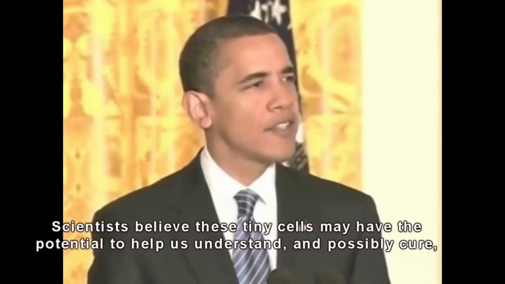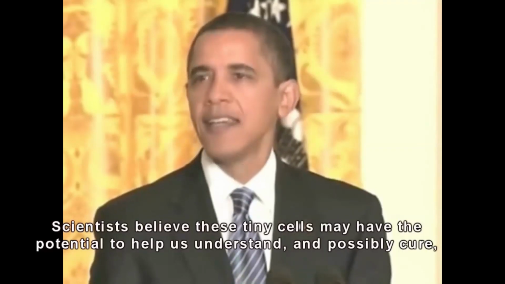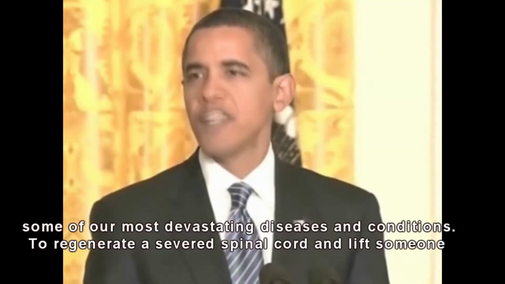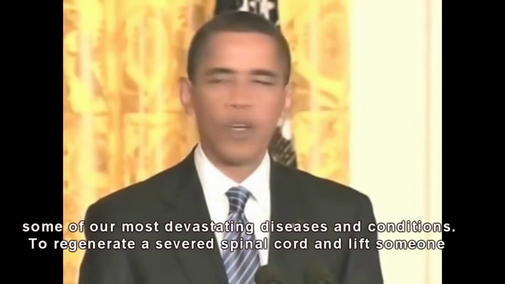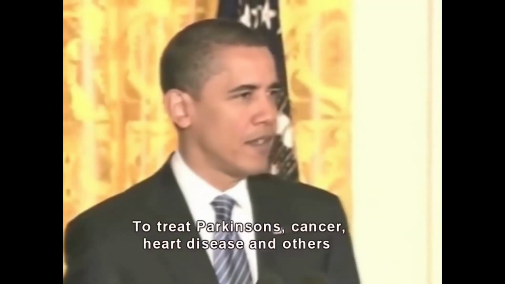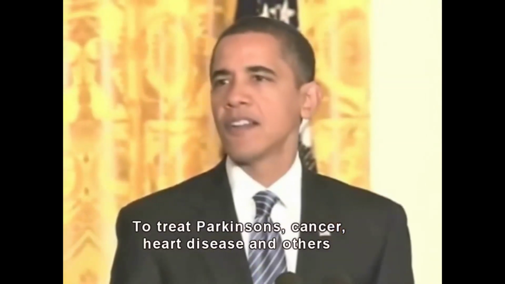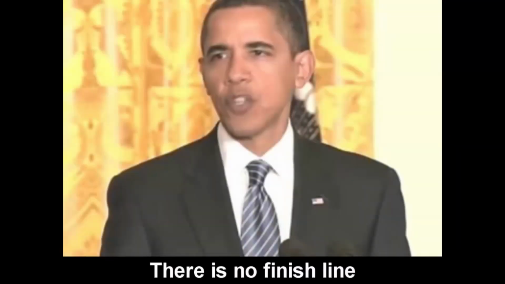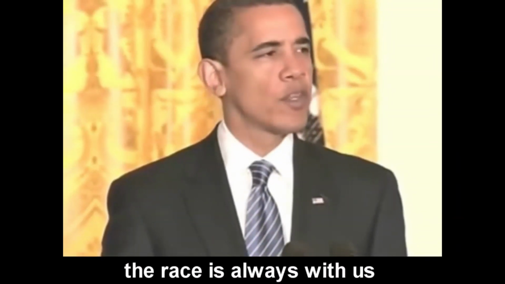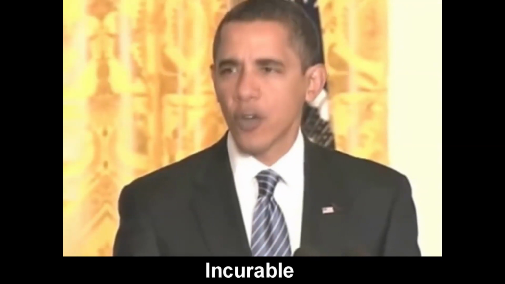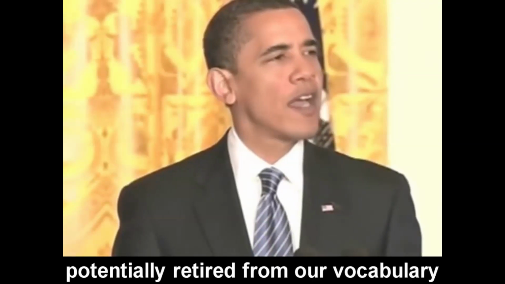Scientists believe these tiny cells may have the potential to help us understand and possibly cure some of our most devastating diseases and conditions, to regenerate the severed spinal cord and lift someone from a wheelchair, to spur insulin production and spare a child from a lifetime of needles, to treat Parkinson's, cancer, heart disease, and others that affect millions of Americans and the people who love them. There's no finish line in the work of science. The race is always with us. The urgent work of giving substance to hope and answering those many bedside prayers of seeking a day when words like terminal and incurable are potentially retired from our vocabulary.